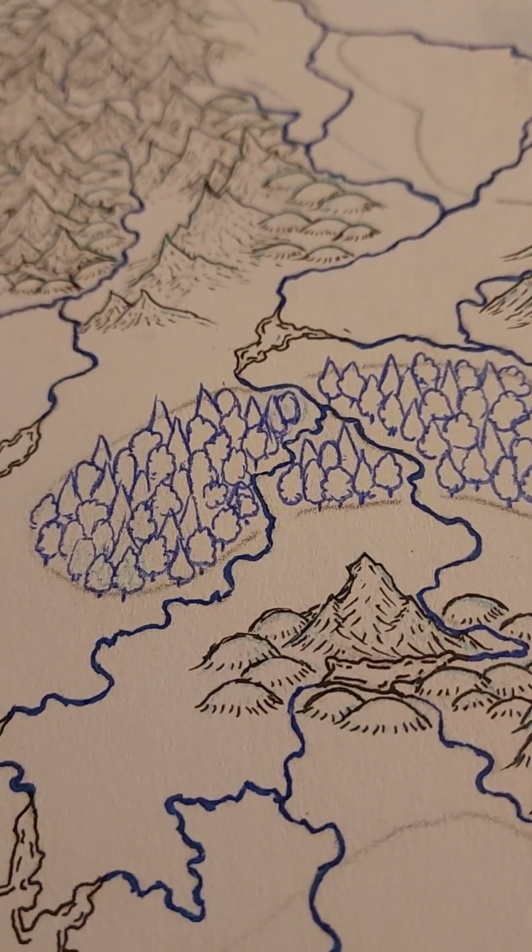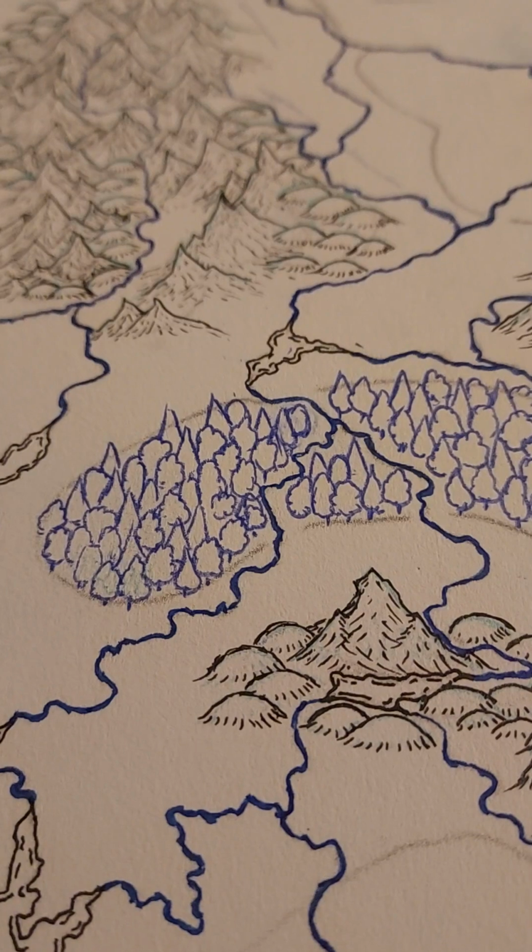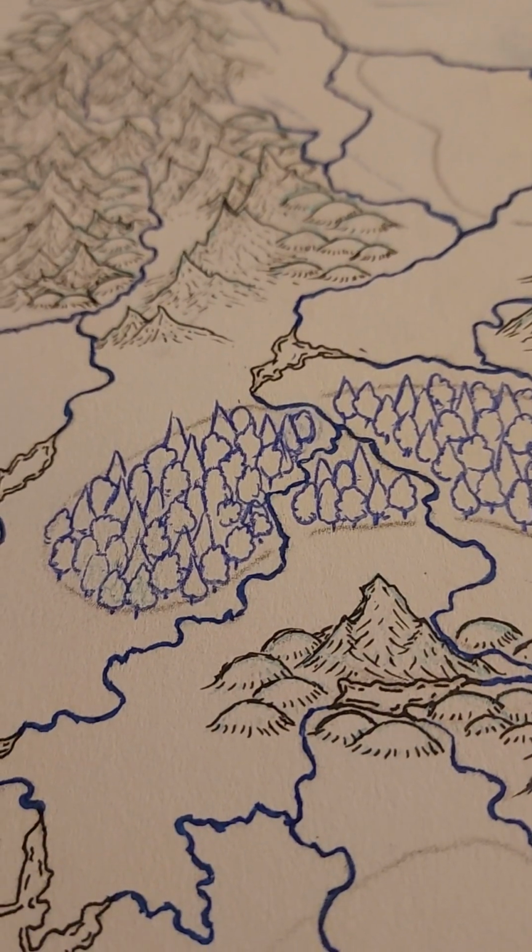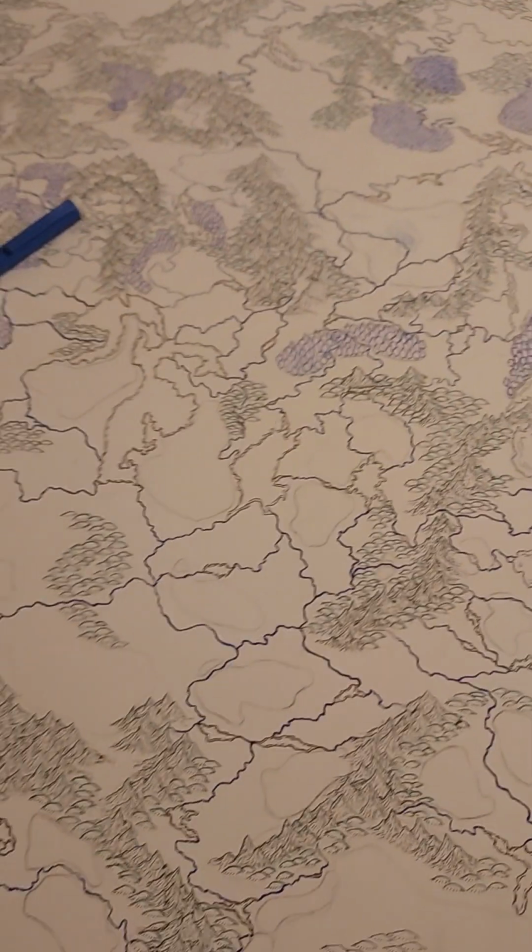I'm looking at that and I love this. That looks so much better than the original. There we go. It looks so much cleaner and so much neater.